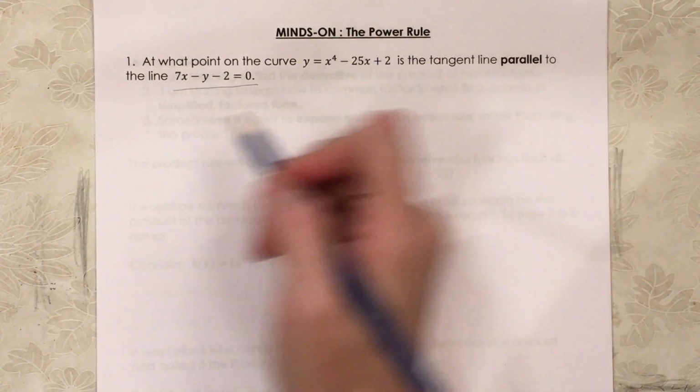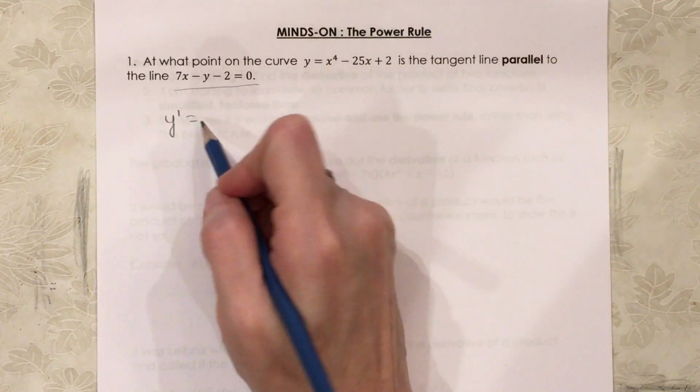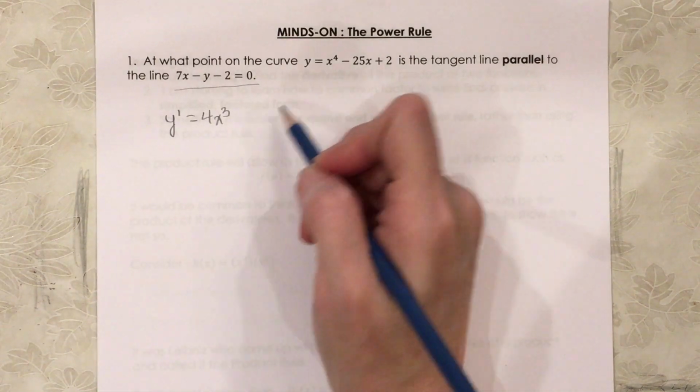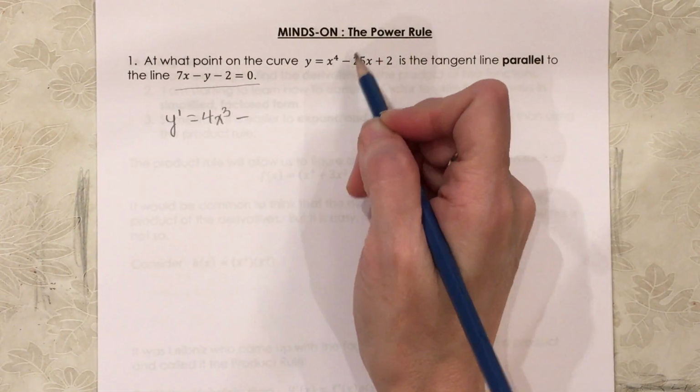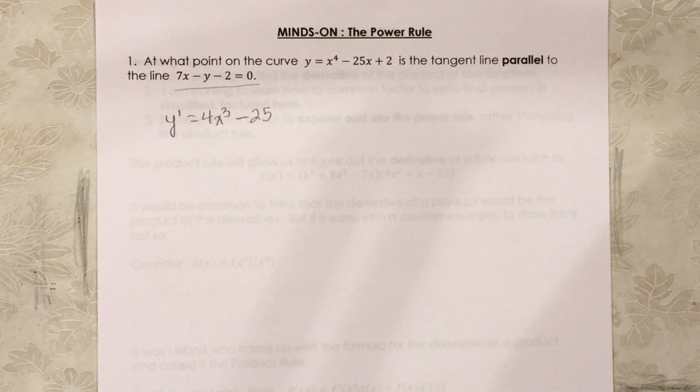So this one's easy to find y prime. So y prime is going to be 4x cubed, if we follow the power rule from yesterday, minus, this would be 1 times 25, so minus 25x to the 0, which is 1, so it's just going to be 4x cubed minus 25.